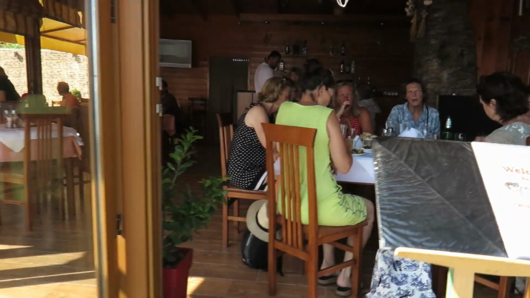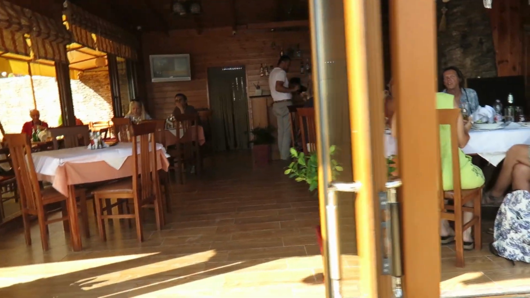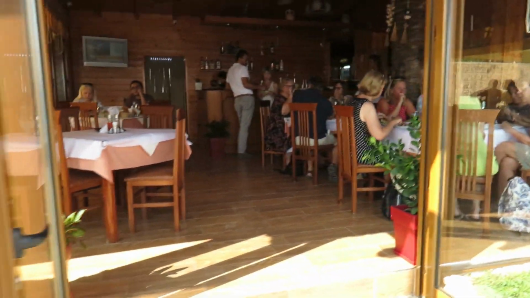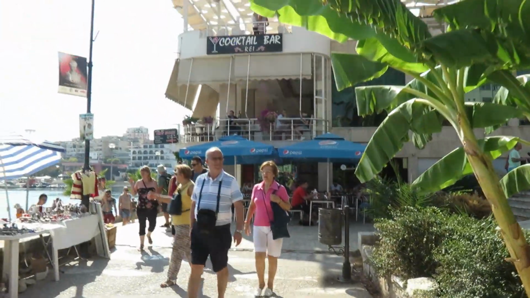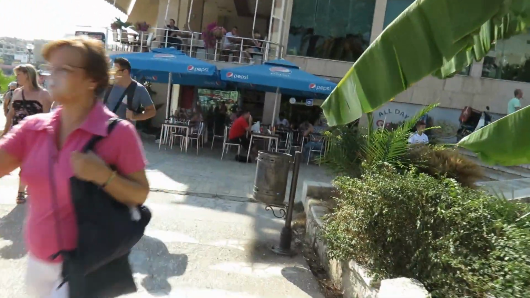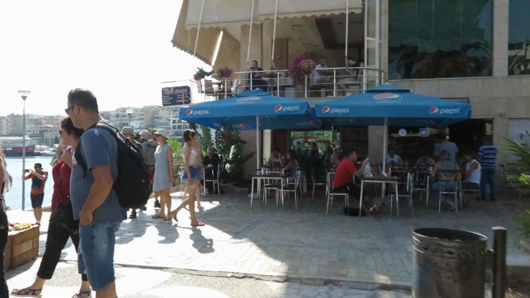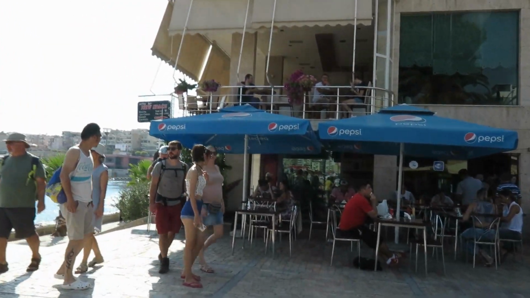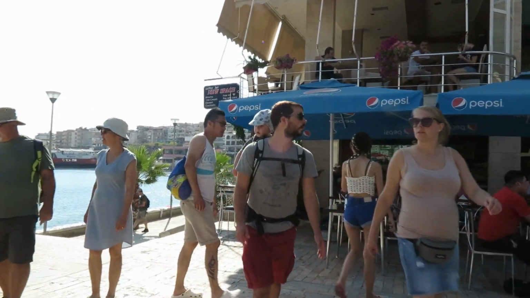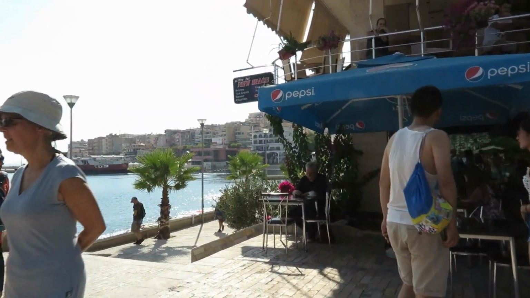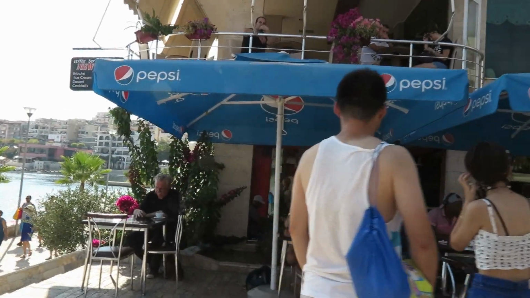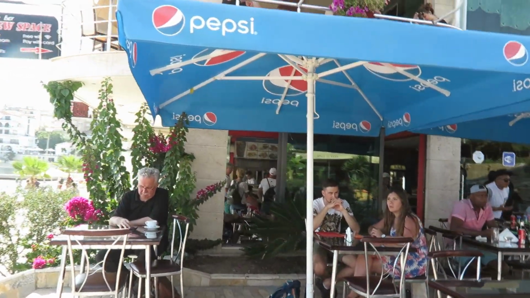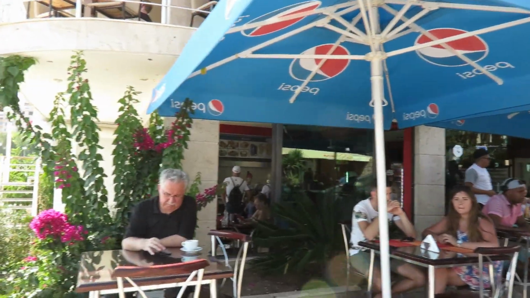And that's the restaurant there, look. So if you are down here and you have more time than us, you could sit in there and have something to eat. And now we're up to a cocktail bar. Once again, if you've got more time than us, you can come in here and have something to eat if you like.